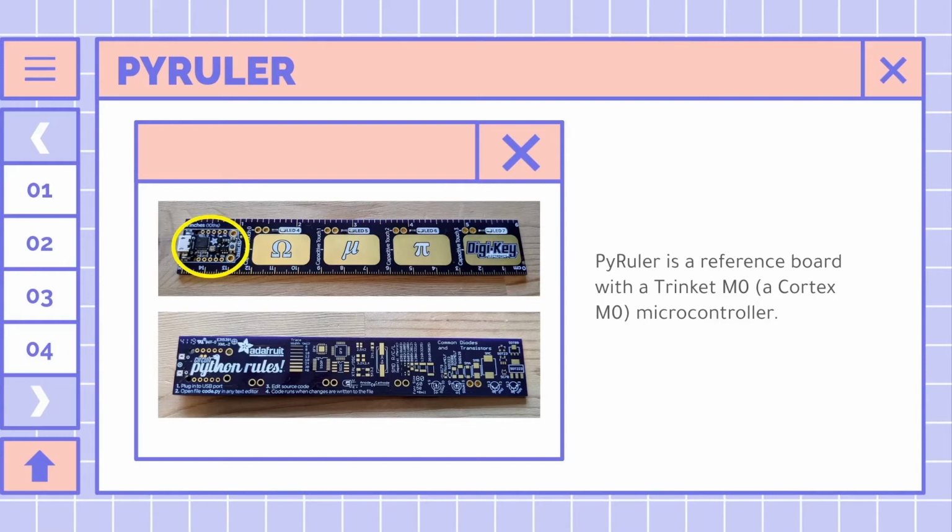Because the code's already on the PyRuler, it makes it easy to edit and update right away. All you need to do is save it, and the code is loaded to the board.